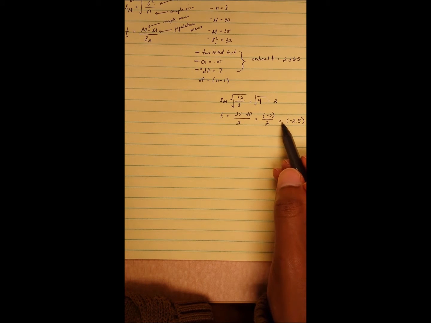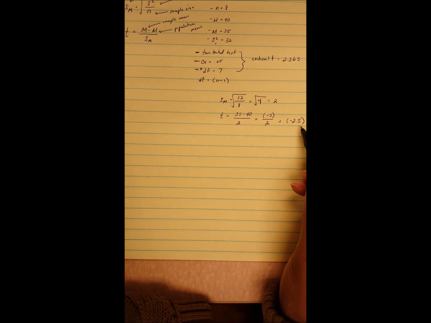Once you work out your calculated T, the next step in terms of accepting or rejecting your null hypothesis and your research hypothesis is to compare your calculated T with your critical T. So what you will be trying to determine is this.